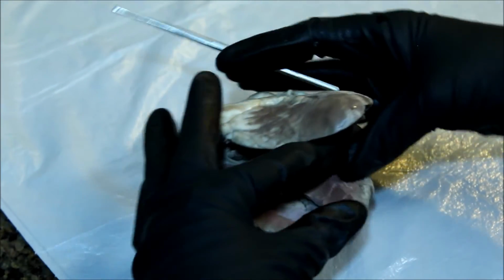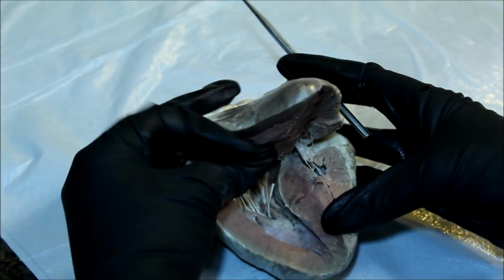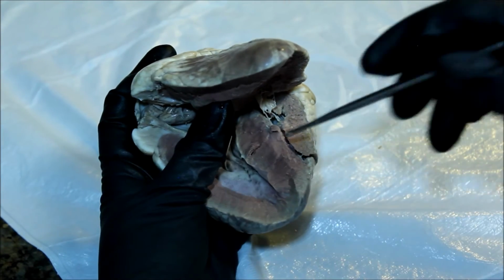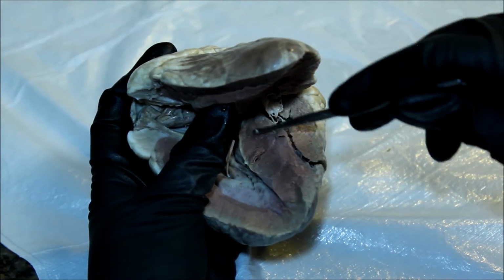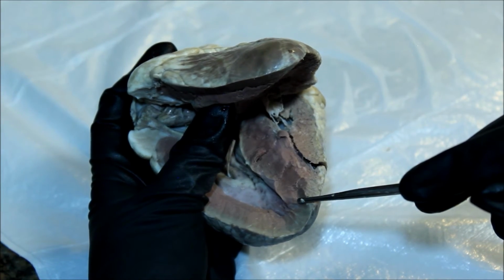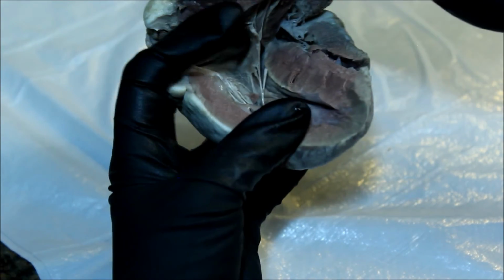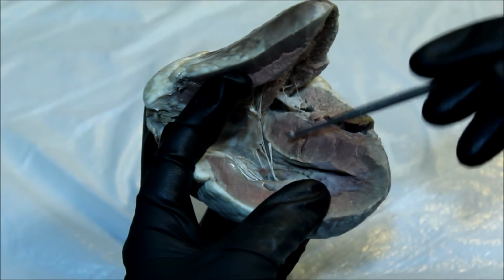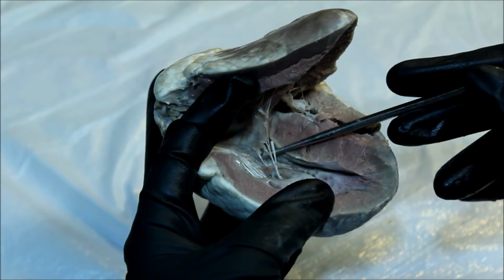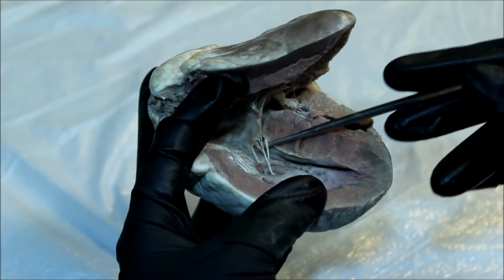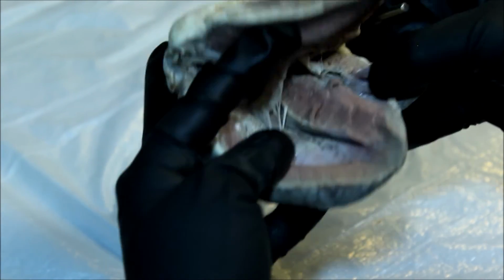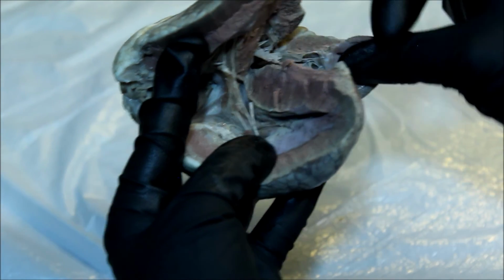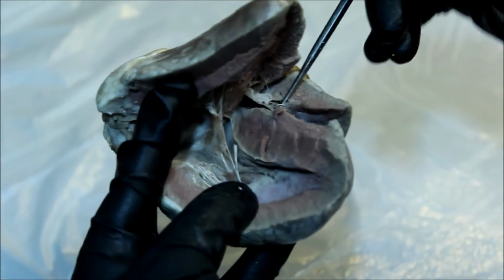If we look at the anterior portion, we can really see the interventricular septum, meaty part. And from this aspect, we can appreciate the chordae tendineae in the left ventricle. And on this side, they're a little harder to see, but you can see the chordae tendineae as they're attached.